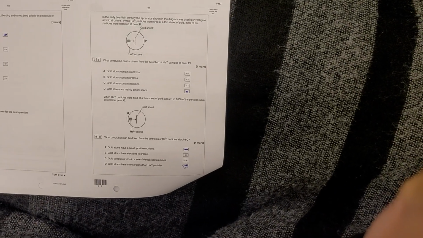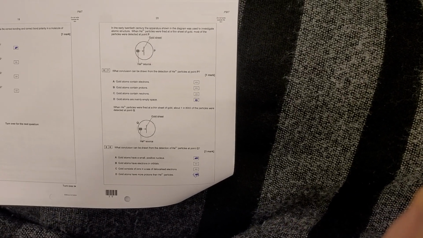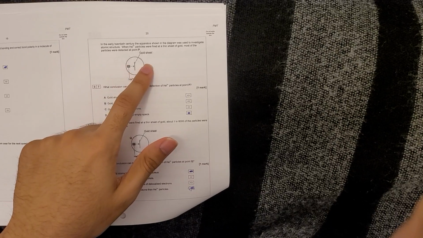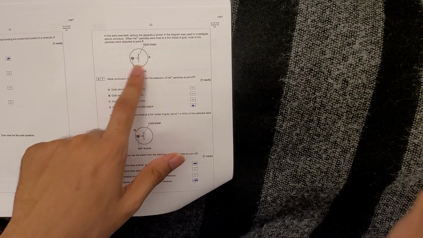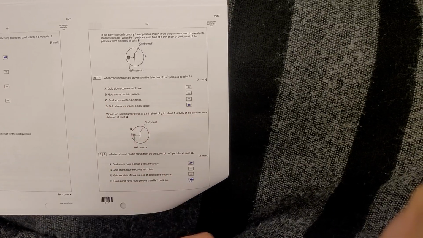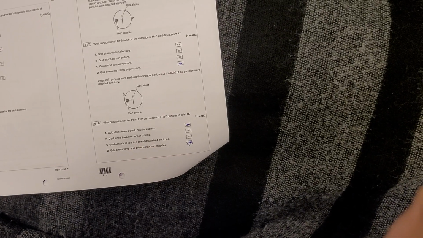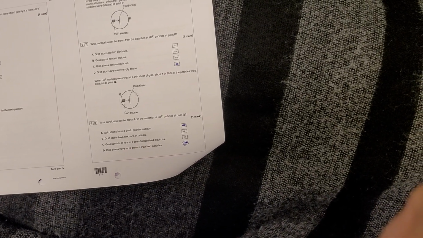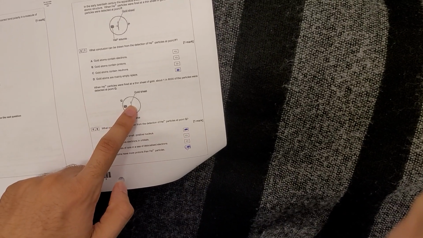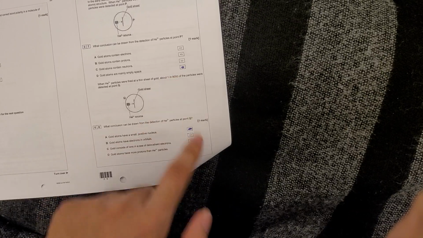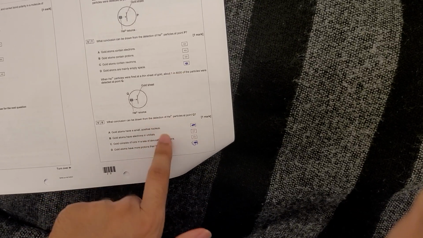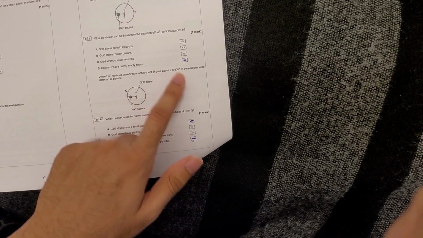What conclusion can be drawn from the detection of He2+ particles at point P? So at point P, it's gone through the gold. So it tells me that gold atoms are mainly empty space. What conclusion can be drawn from the detection of He2+ particles at point Q? So I'm going from here, and it's deflected to here. But it tells me only 1 in 8,000. So it's going to have a positive nucleus, but it's going to be very, very small because only 1 in 8,000 were detected at point Q.